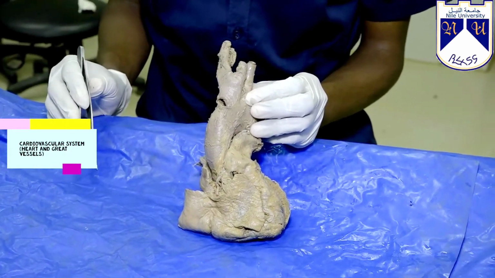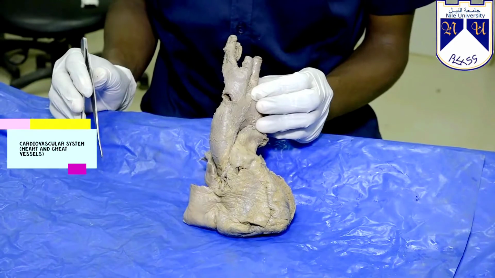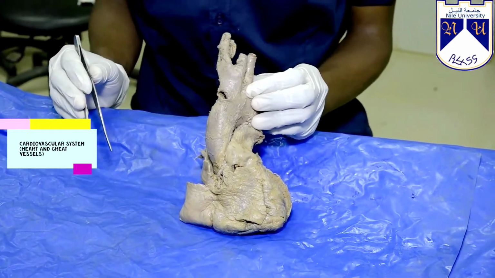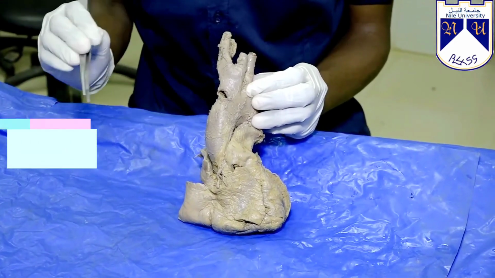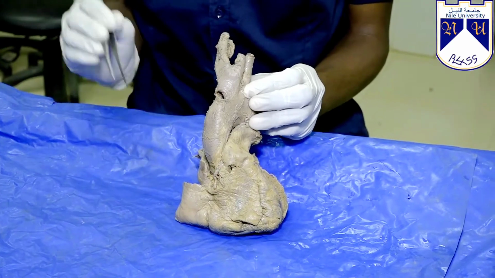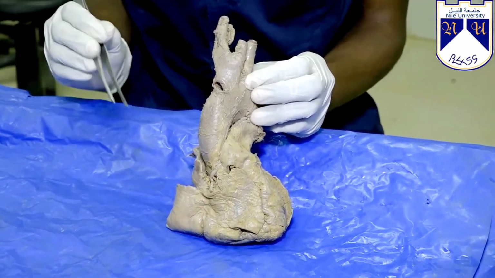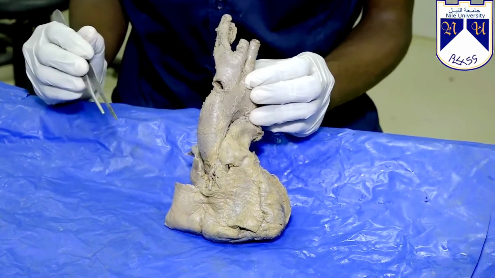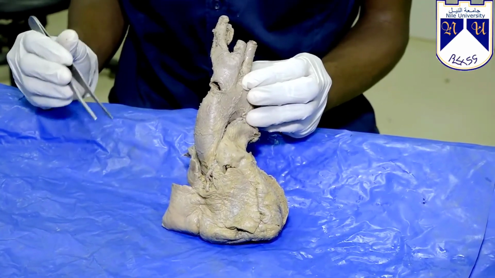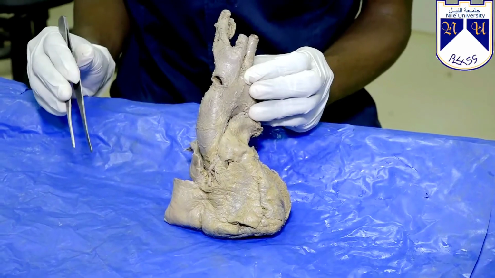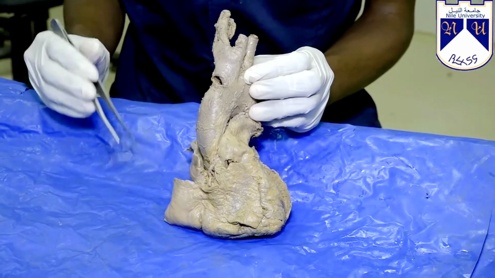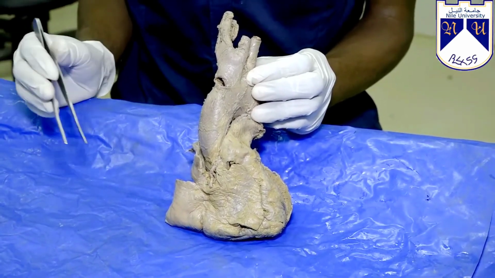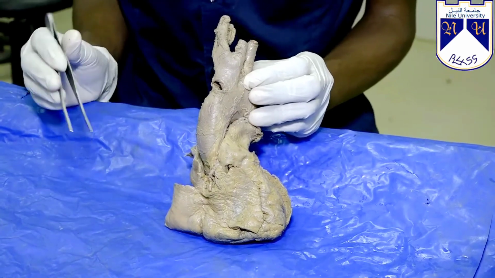We will talk about the cardiovascular system in this station. We will talk firstly about the heart, and then we will move to the vascular system, the great vessels. Firstly, the heart is a muscular pump found in the central part of the chest, mainly to the left. Most of the heart is found on the left side.